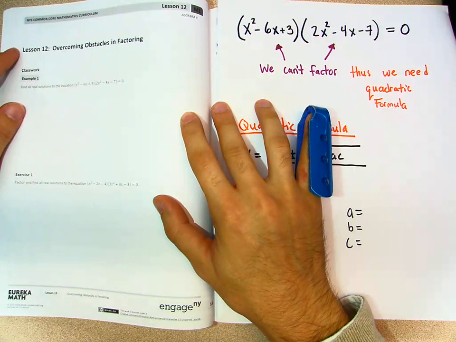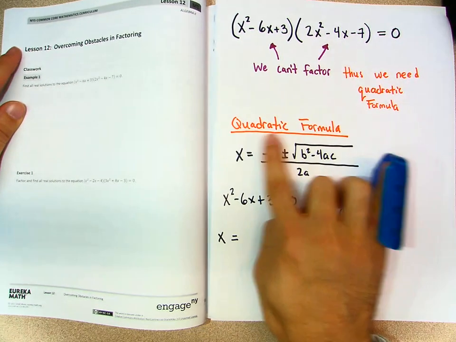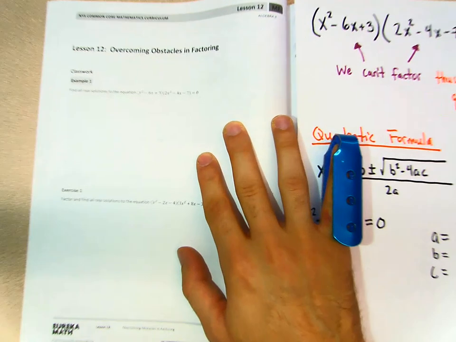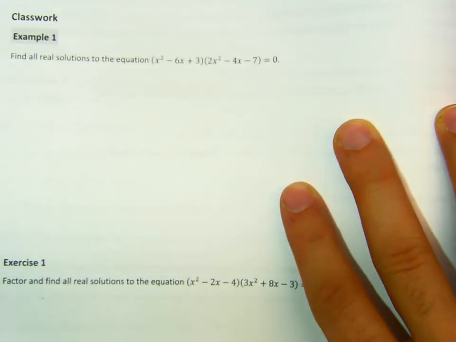Let's do this. What we need to be solid with is the quadratic formula. How do we do this? So let's look at the first question here. Let me fix the camera angle.